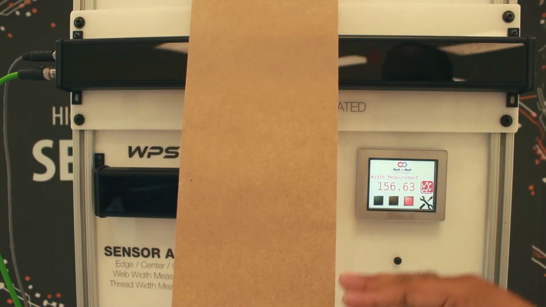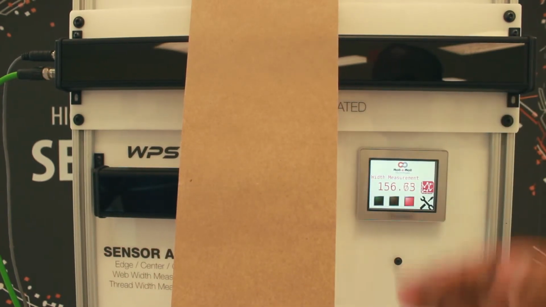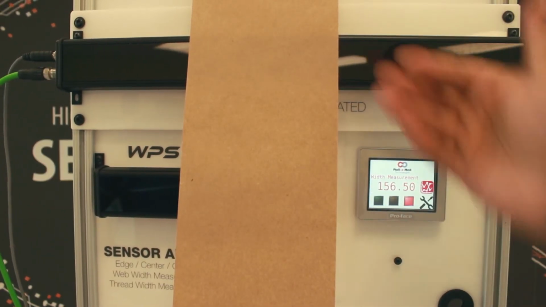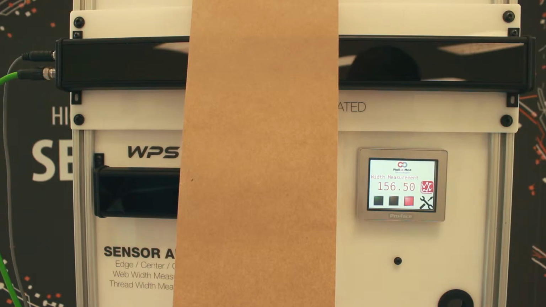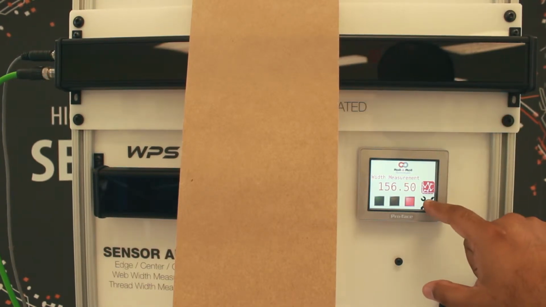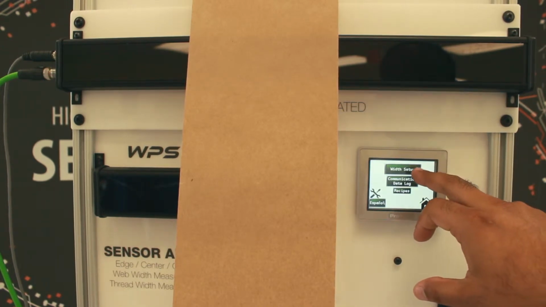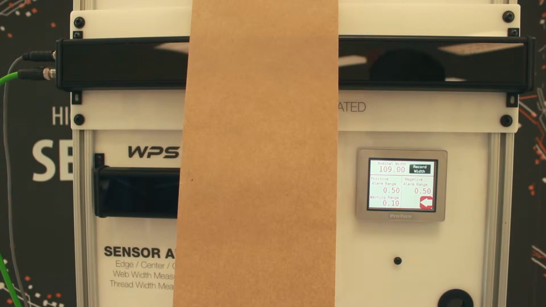As soon as we thread a new web, we present the web. Take a look at the documentation on our website to see how far the web needs to be from the sensor. But once you have that ready, we can go into this settings screen and then go to width setup. This is where we would set up the nominal width.